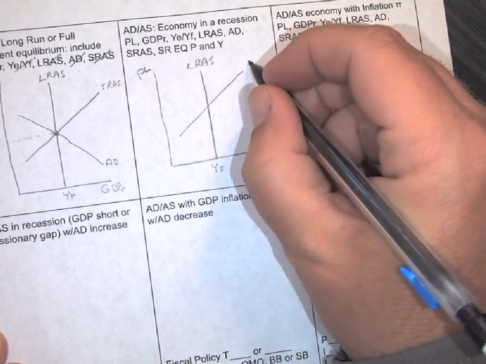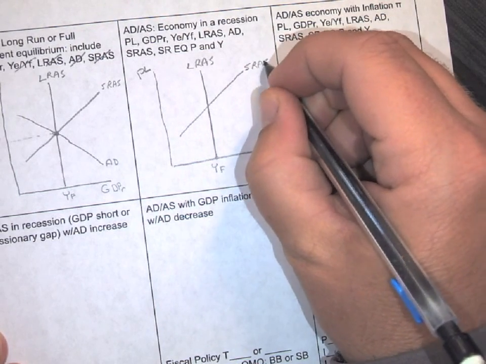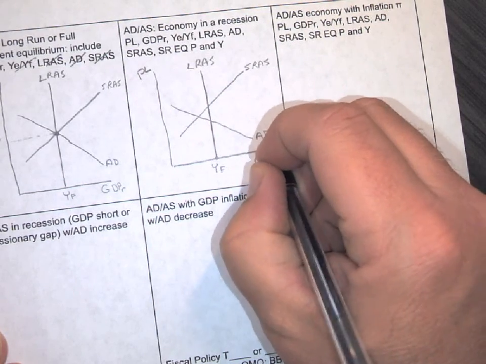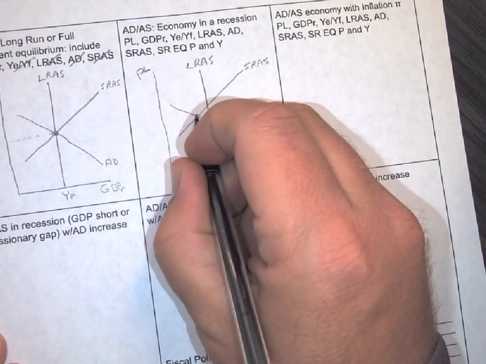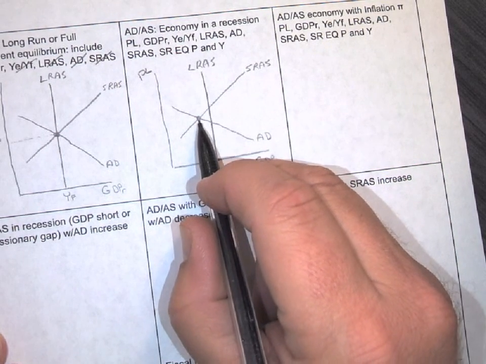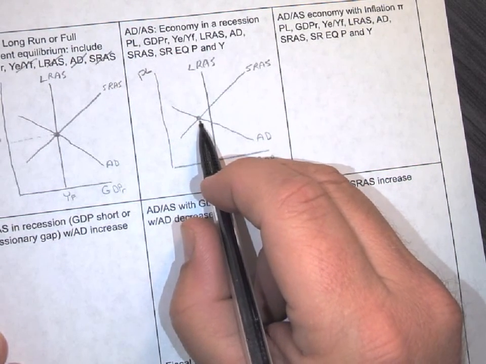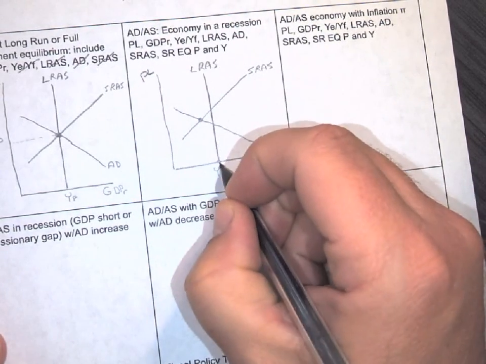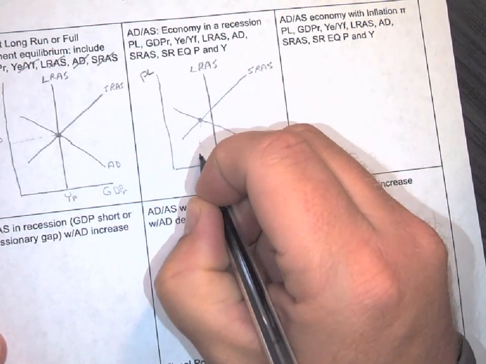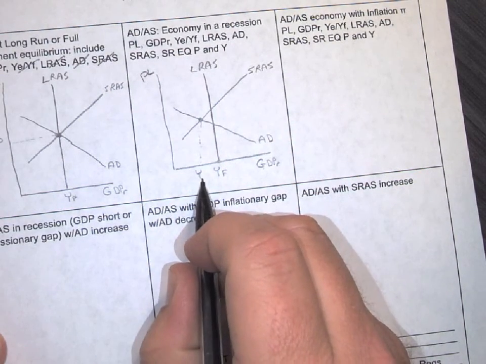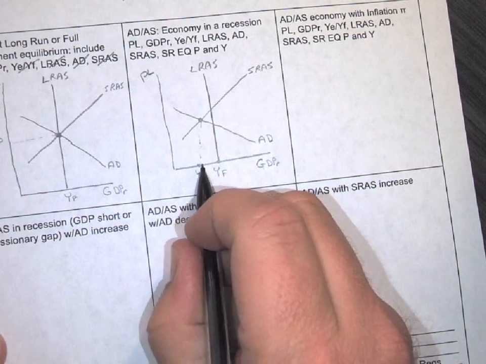So our businesses and our consumers, our aggregate demand, this is called short run equilibrium. Where this short run crosses aggregate demand, that still is equilibrium because that's where supply and demand meet. However, they're not meeting at full employment. So our level of GDP production is at this part on the y-axis.